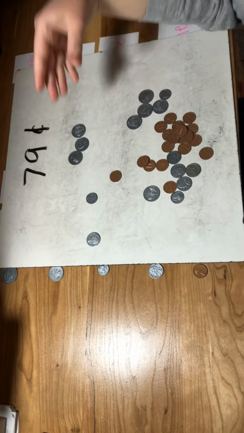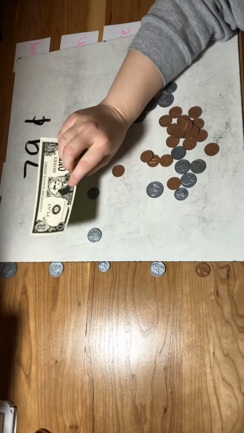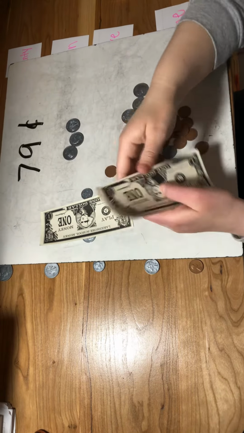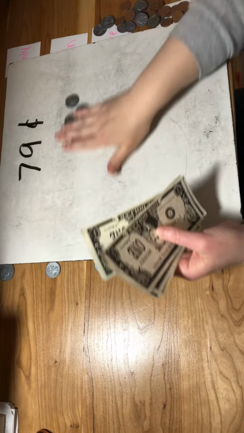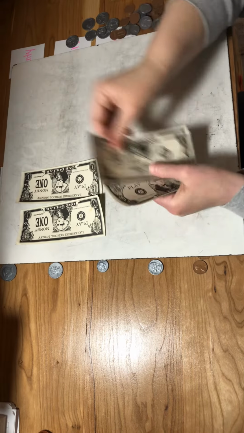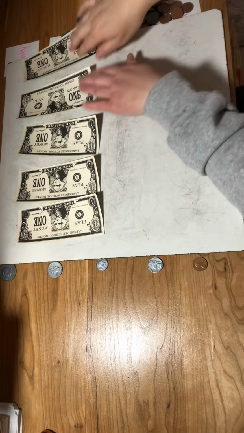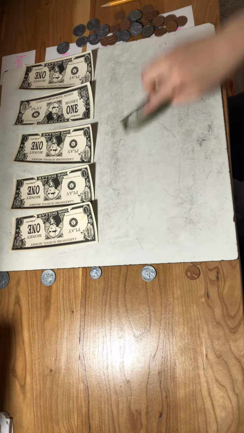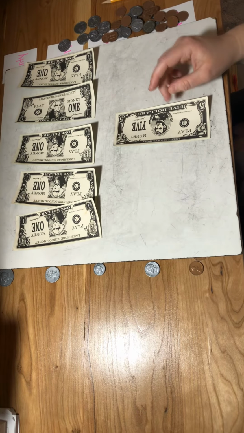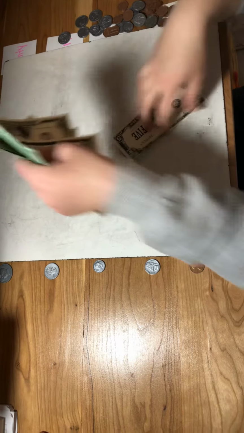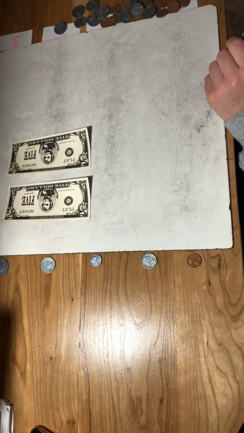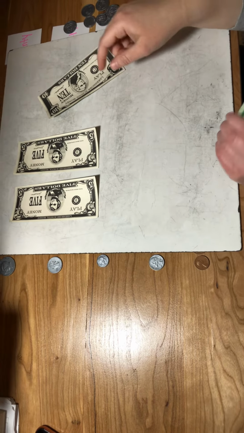When you get above $1, you start using the dollars. So when you count dollars, say I have 1, 2, 3, 4, 5. I can trade those for a $5 bill, because we know that when you get $5, it equals the $5 bill. All right, and the same if I had 2 5s. I could change that into a 10, because 5 plus 5 is 10. So there's just different ways.